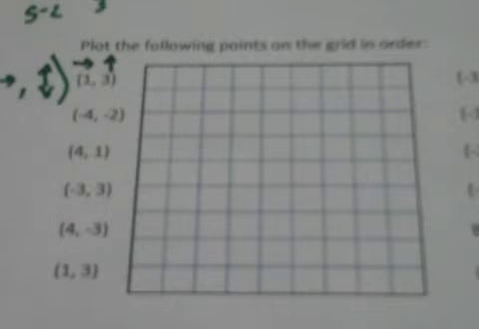So let's look at the first point, 1, 3. We're going to need to go right 1 and up 3. The next point is -4, -2. That means we're going to need to go left 4 and down 2. The third point we're going to plot is 4, 1. That means we're going to go to the right and up. Then we have -3, 3. We're going to go left and up. Then we have 4, -3. We're going to go right and down. And finally we're going to plot the point 1, 3. We're going to go right and up.